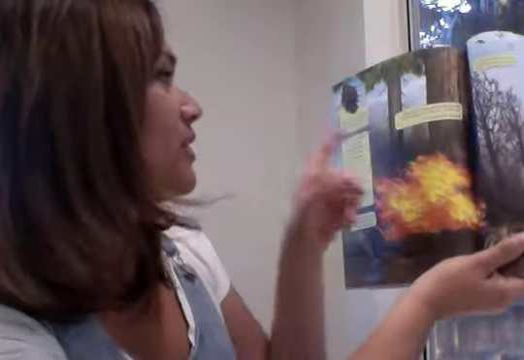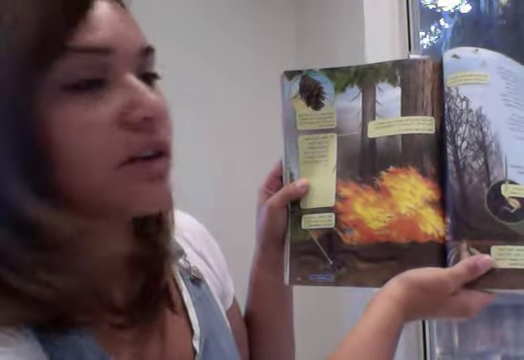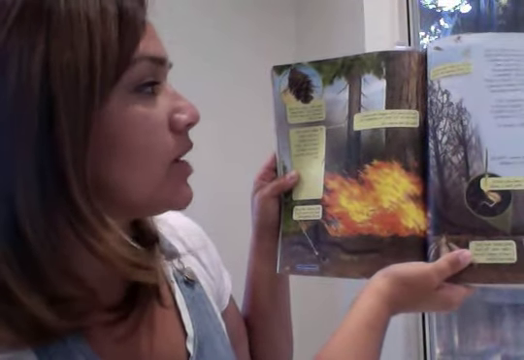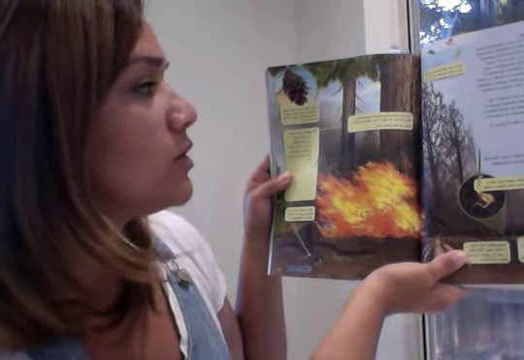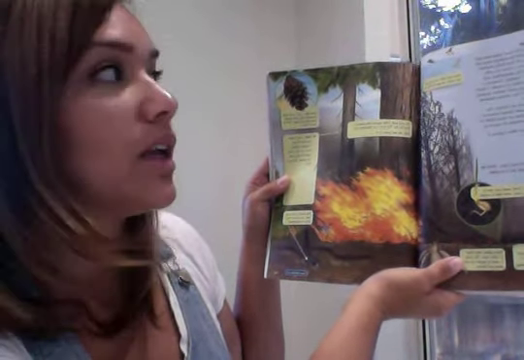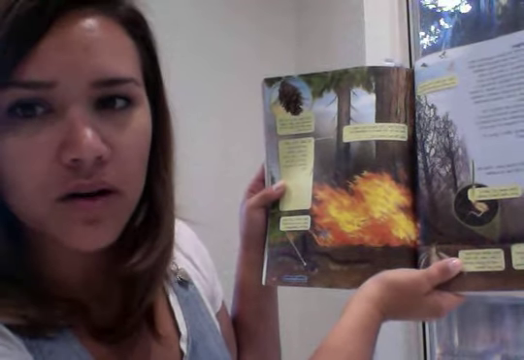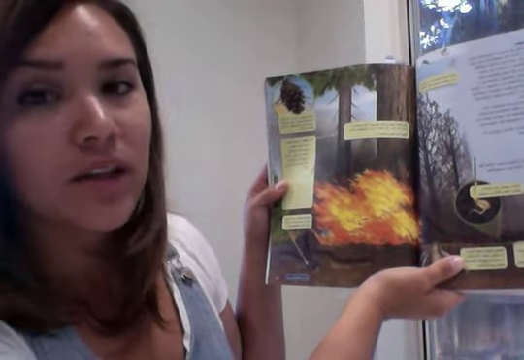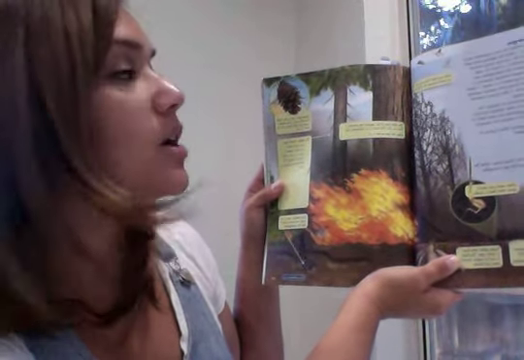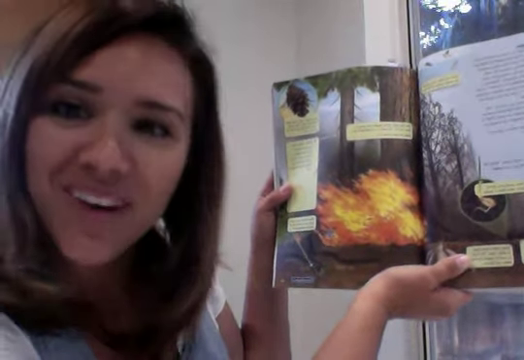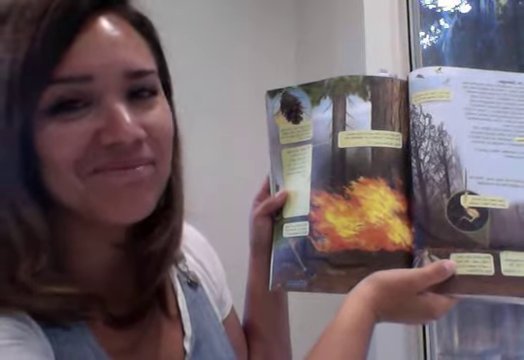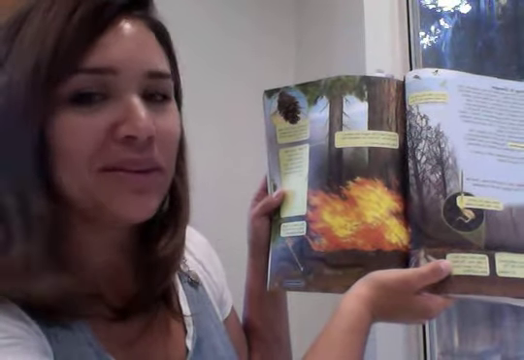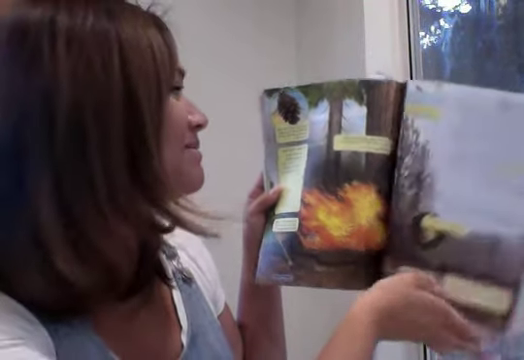All right, and then over here, we've got the thick bark of the sequoia tree protects it from the fire. This bark is an adaptation that helps the tree survive in its, what's the place where everybody lives, right? We all live in our own environment. You're right. Good job, guys. I can't believe how smart you are.